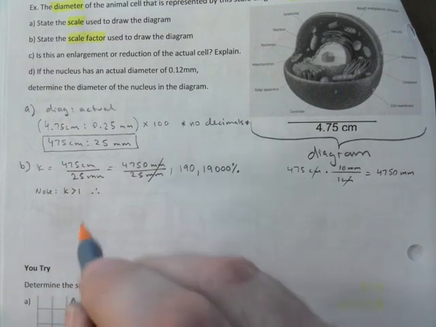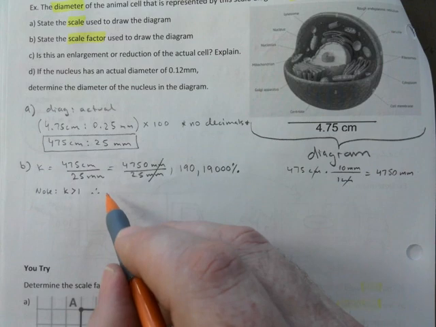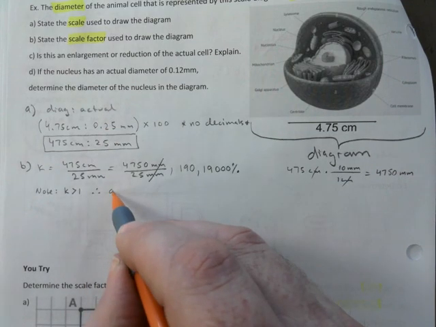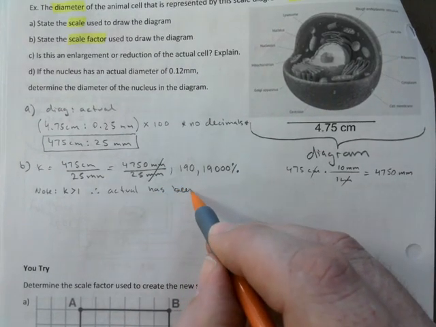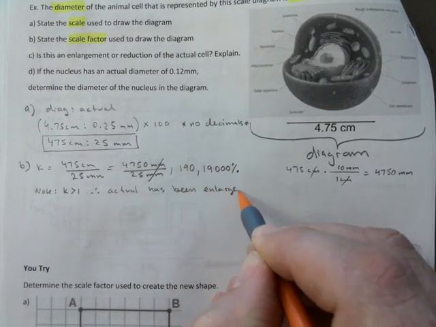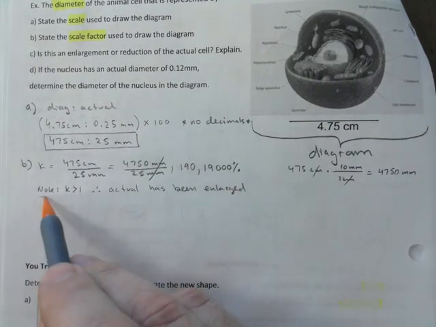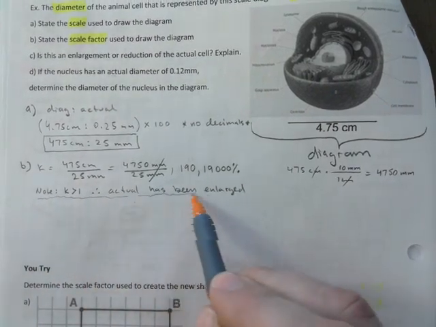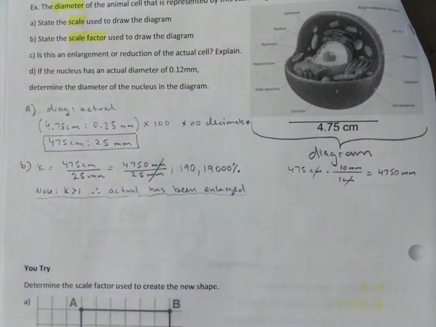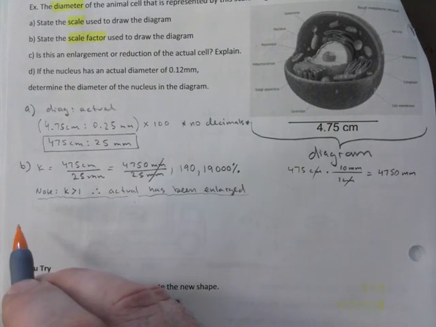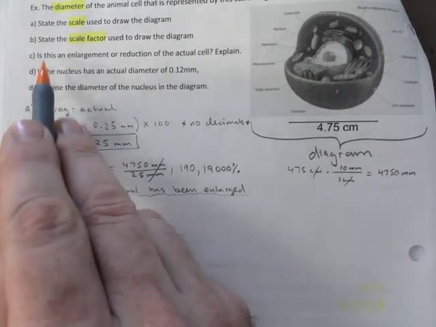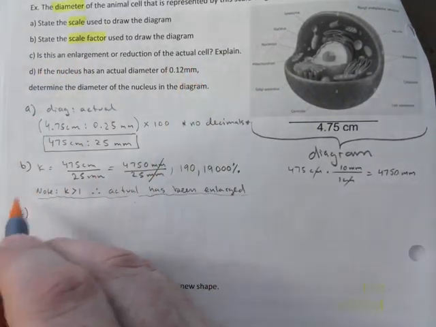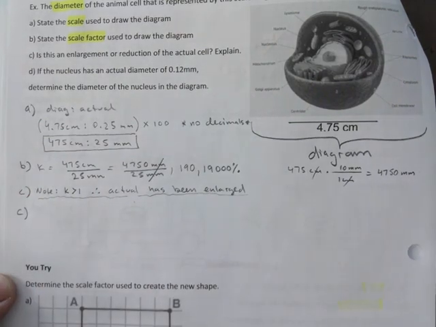Therefore, in this case, the actual has been enlarged. Okay, this is a very important note to always keep in the back of your head, whenever you find scale factor, you should be able to answer that. Okay. See? Oh, I did already. Sorry. My note actually turned into an answer.